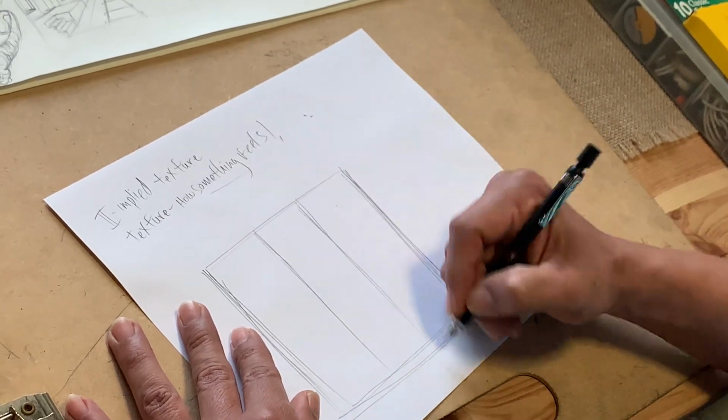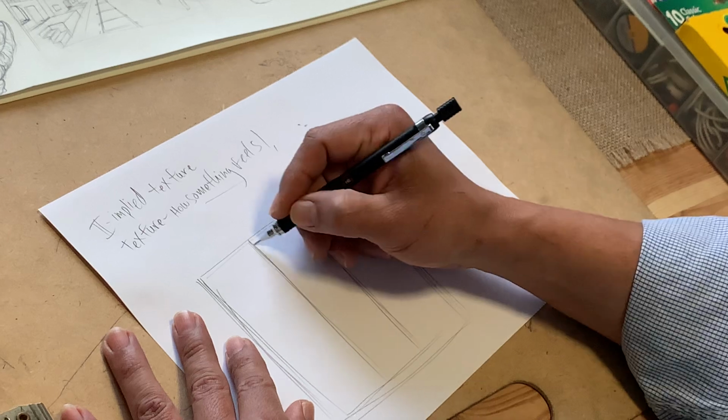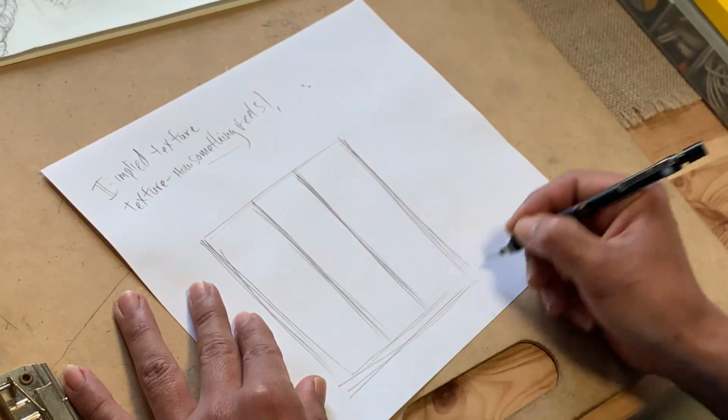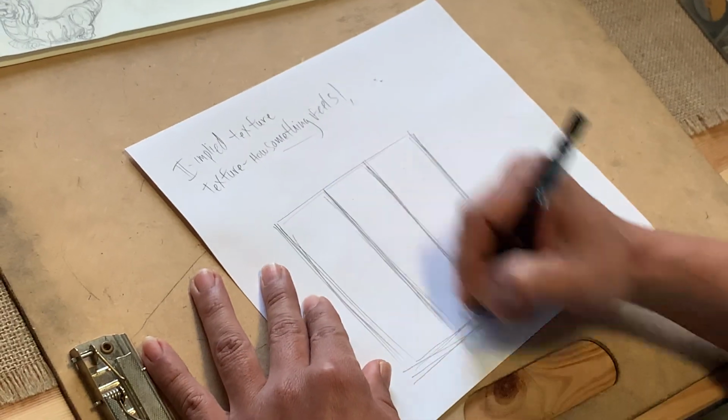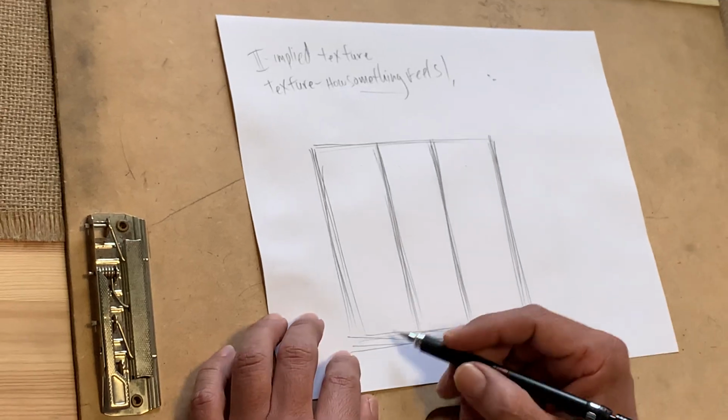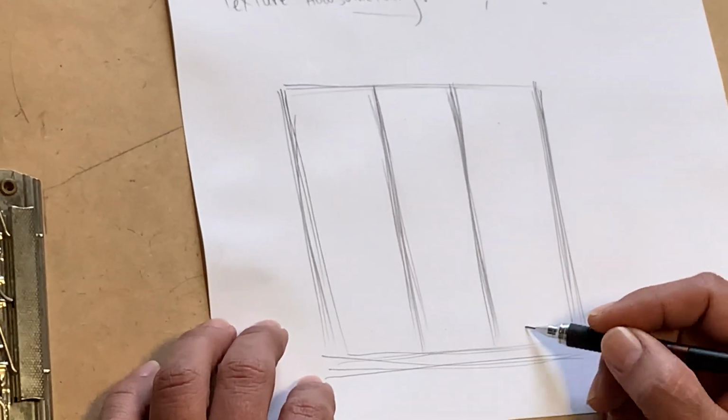Okay, guys, I can now divide my square or rectangle, whatever it is that you drew. If it looks more like a rectangle, that's okay, because what's important is that we have 3 rectangles at the end of this. 1, 2, 3.